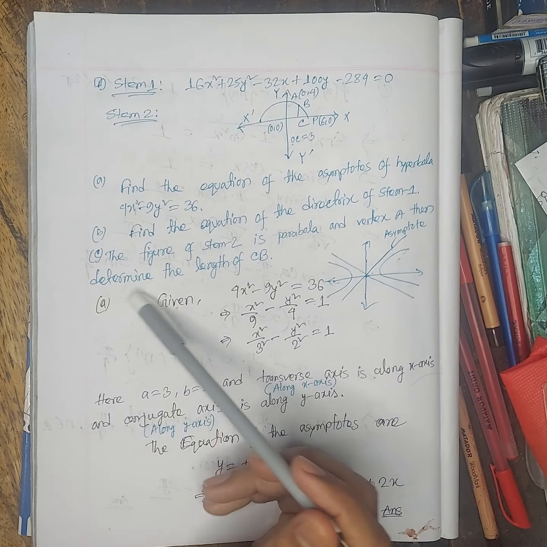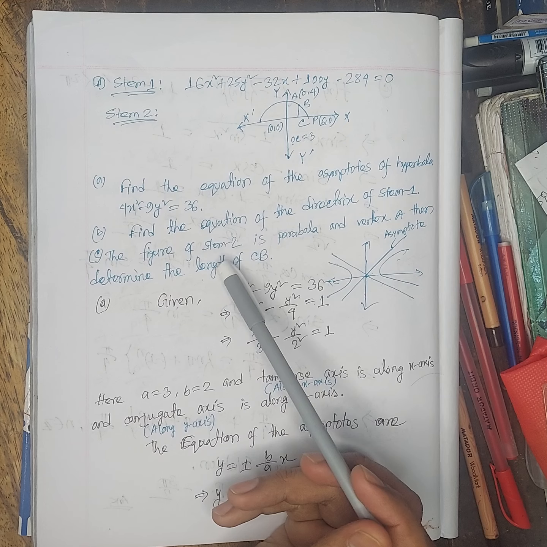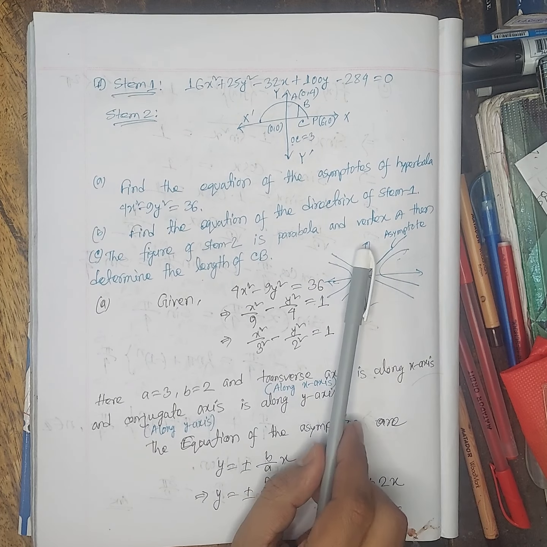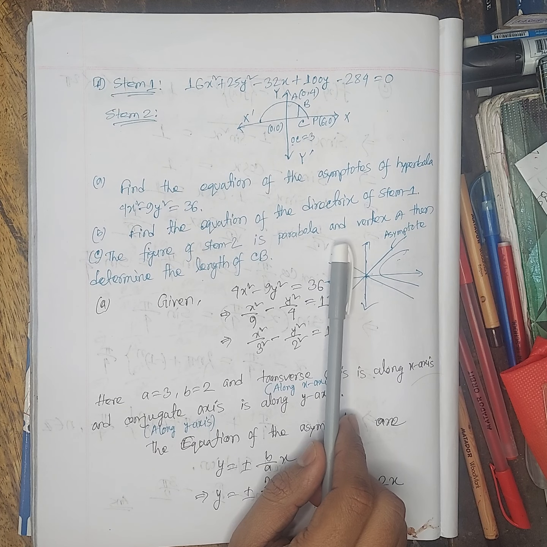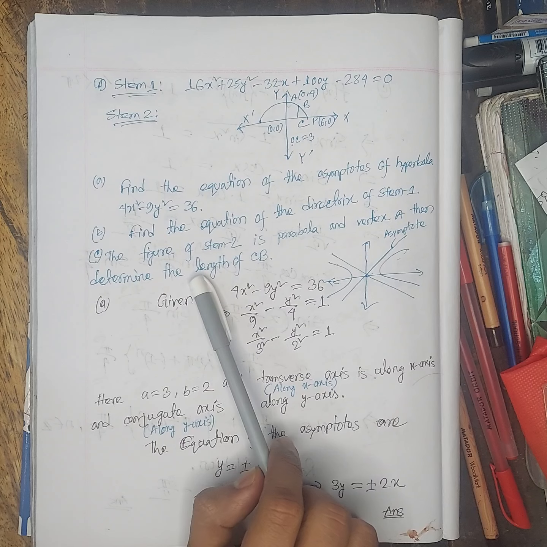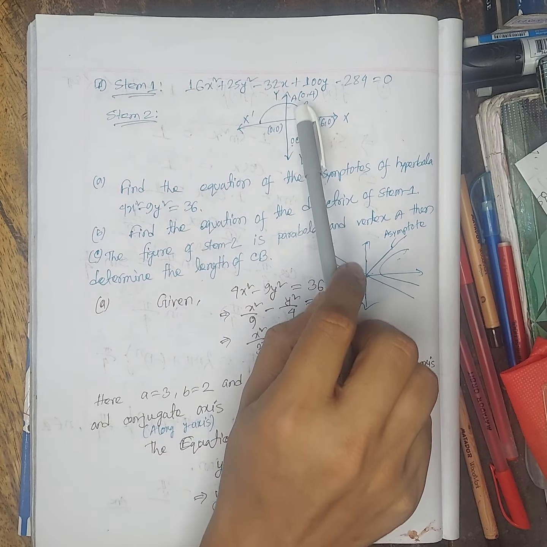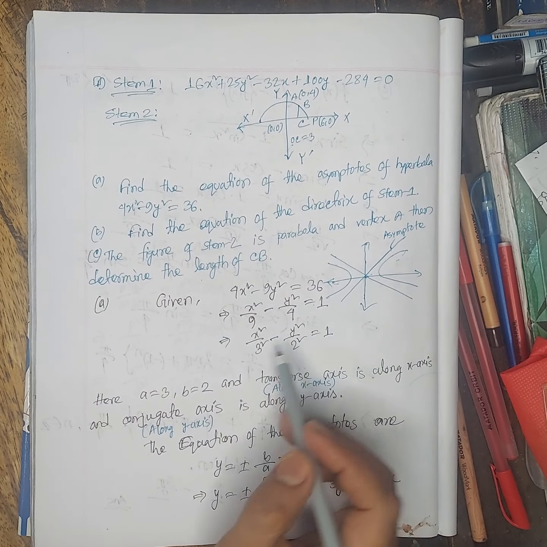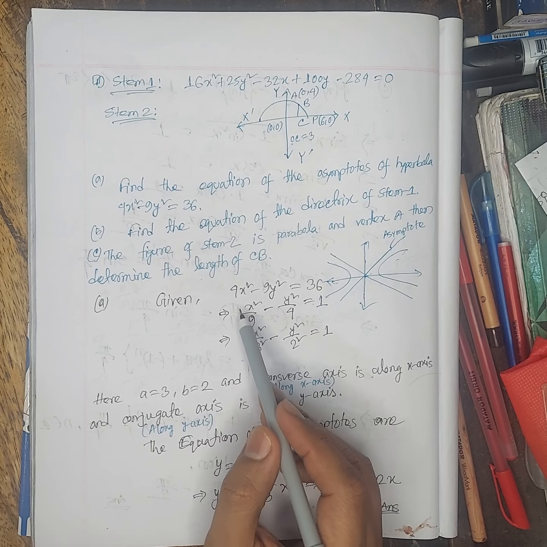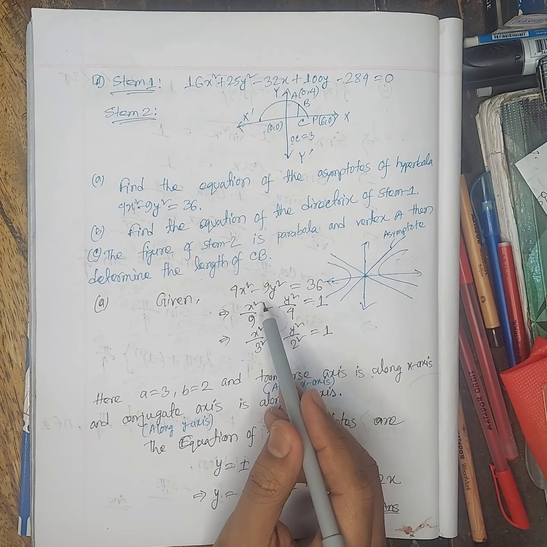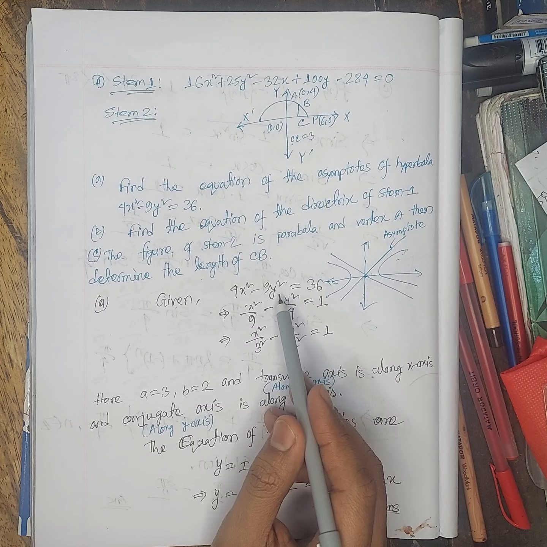Then from the figure of stem 2, which is a parabola with vertex A, we have to determine the length of CB.